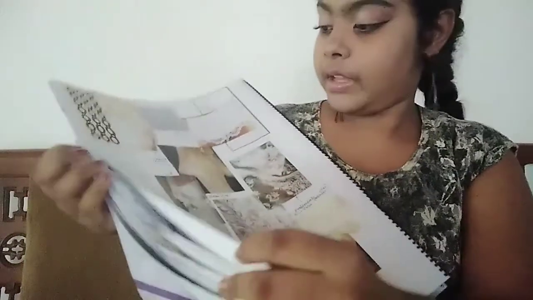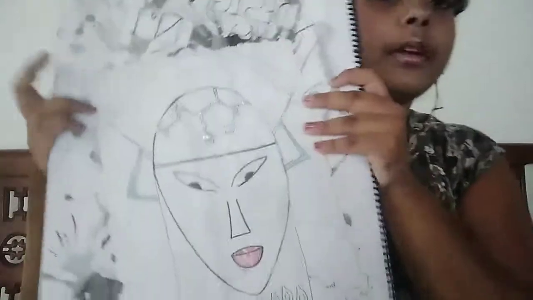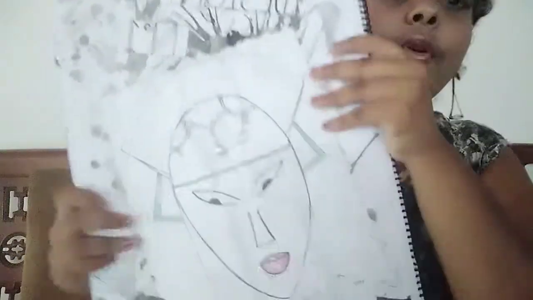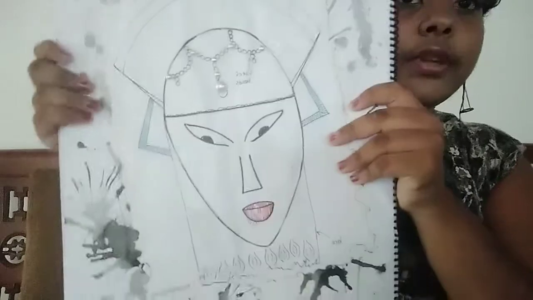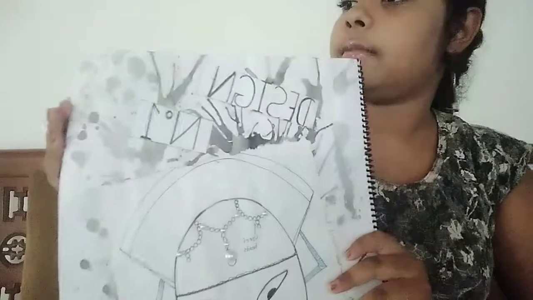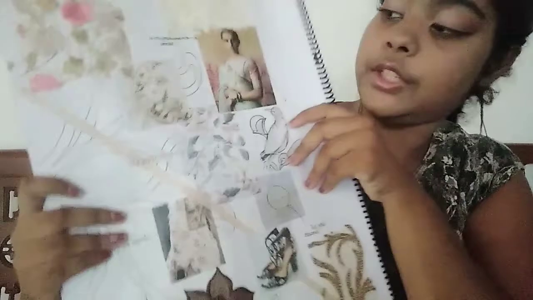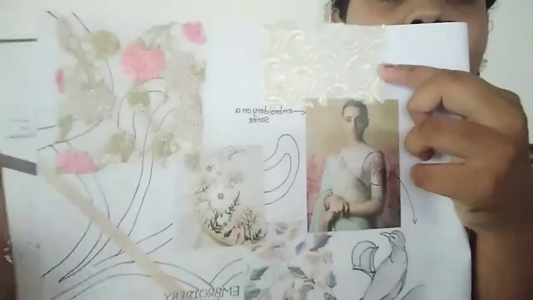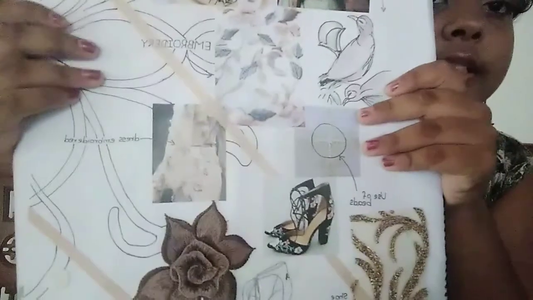And in my next page, I was inspired by the lace and the beading, and I did my first design for the mask. So I thought of doing it something like this. And in my next page, I went more into embroidery because I was much into beading and all. So there was embroidery here with thread and flower embroidery, so I pasted materials and pictures and did some drawings.